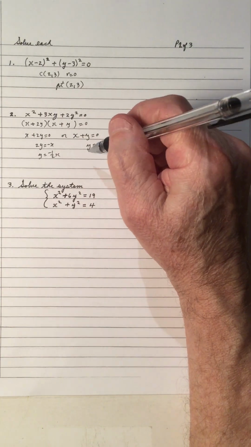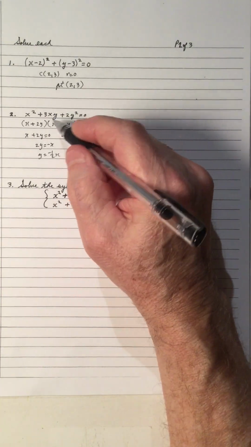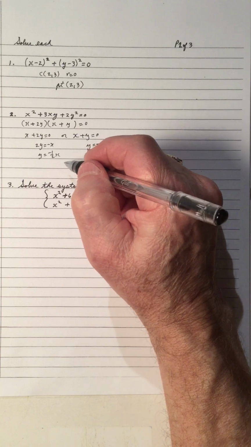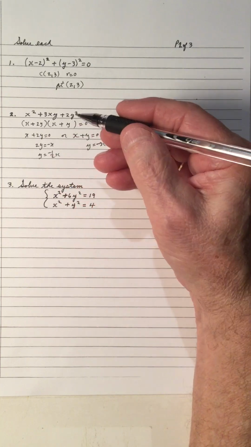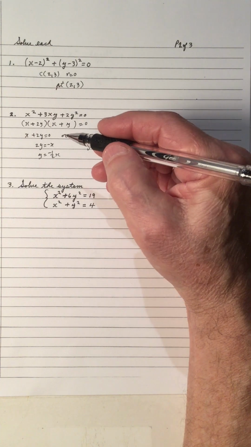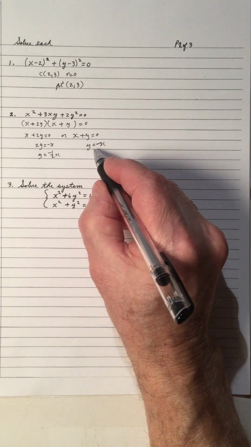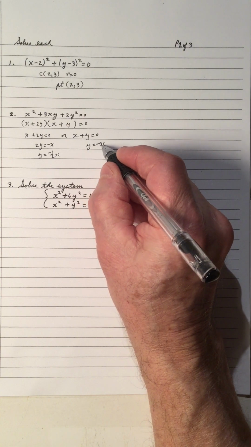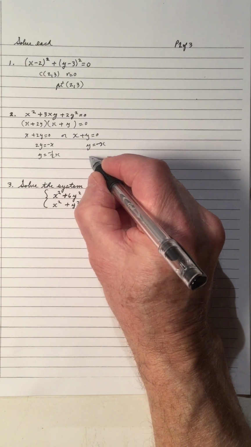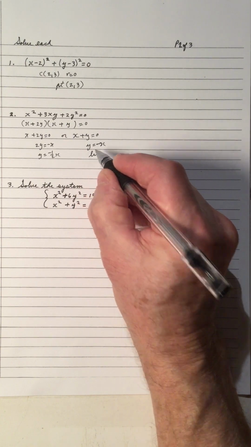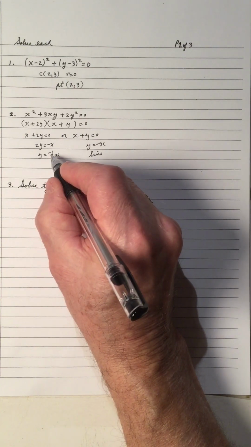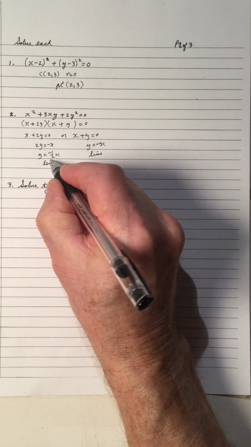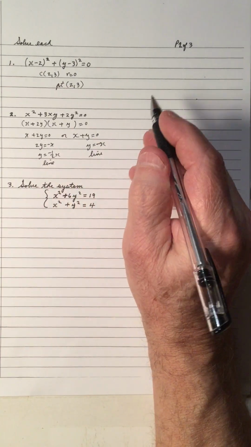Well, it means the solution is not going to be 2 points or 3 points or 4 points or 1 point. The solution is a line. So this is the line y equals negative x, and this is the line y equals negative 1/2 x. So both solutions to this equation are lines.